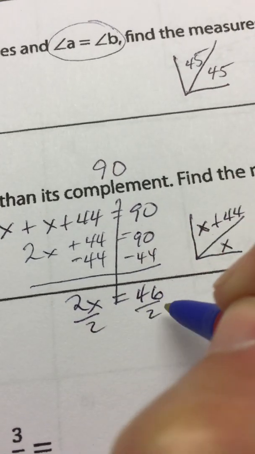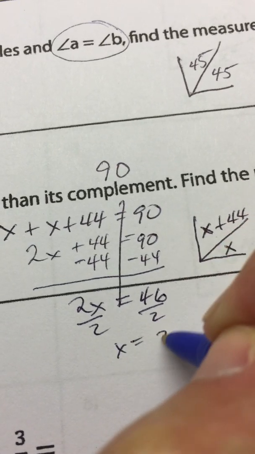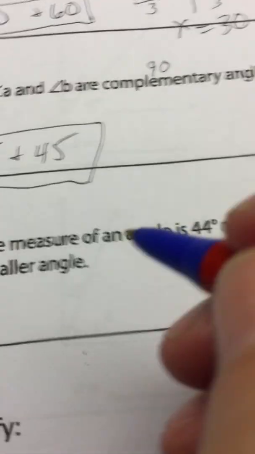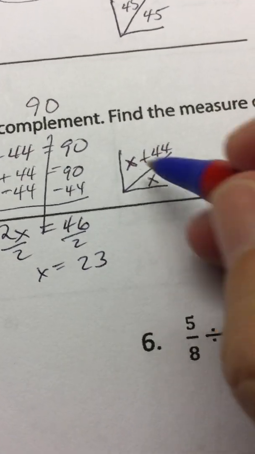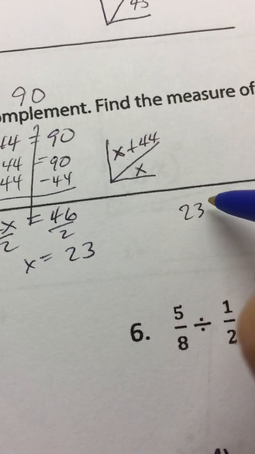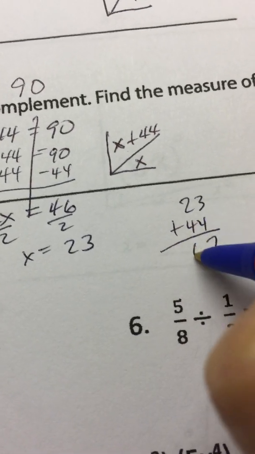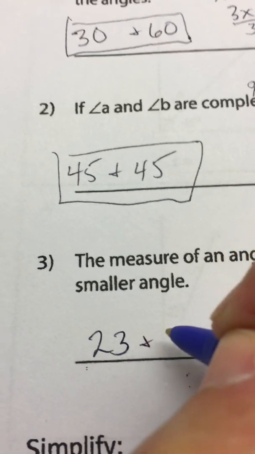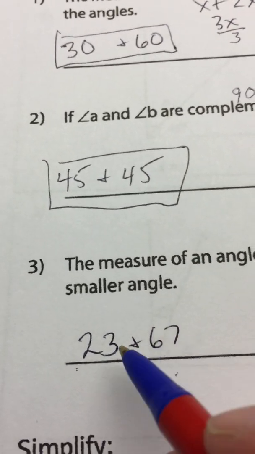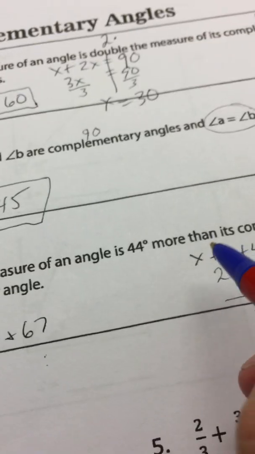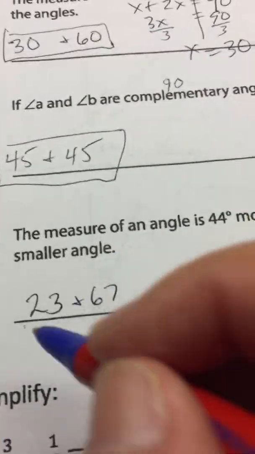But now we still have to divide by 2, so x equals 23 degrees, right? So that's the first angle, 23. But how do you find the second one? It's x plus 44, so 23 plus 44, right? You can put that in the calculator if you want to, but that's 7 and that's 6. So 23 and 67 are the two angles. And again, I would add those two together in the calculator, make sure they equal 90. Double check that if you add them together, they equal 90.